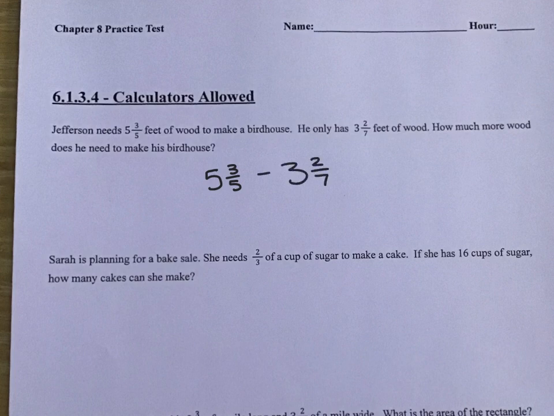If we subtract that, we'll see how much more he needs. You need to write this problem down first, then pick up your calculator and plug in your answers. So pause the video, do that problem, and then come back and see if you match what I got.